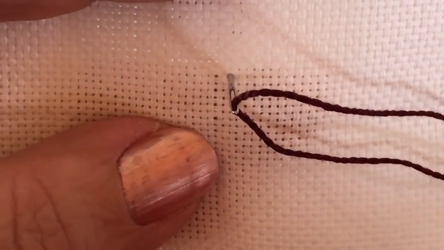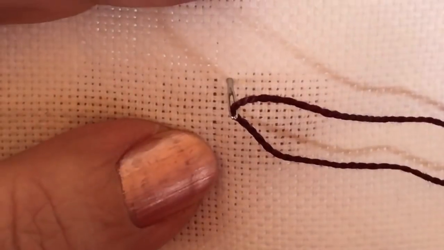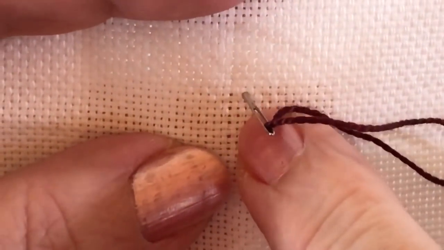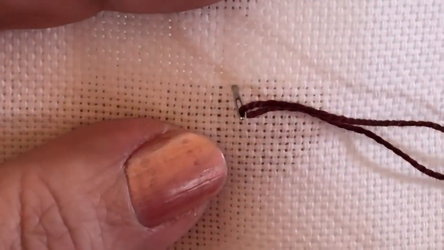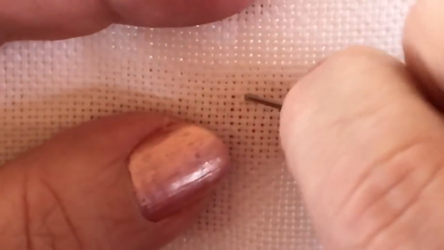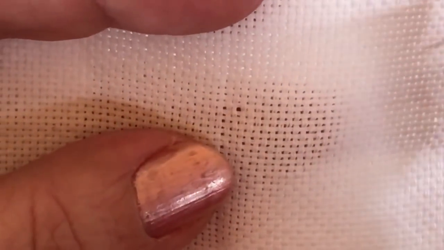I'm not going to stitch over it. I'm going to finish it later when I come back to this point again. Okay. Your threads always go with the flow of your stitching. And you'll understand a little bit more what I mean.